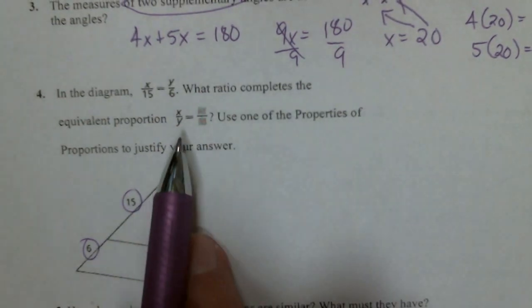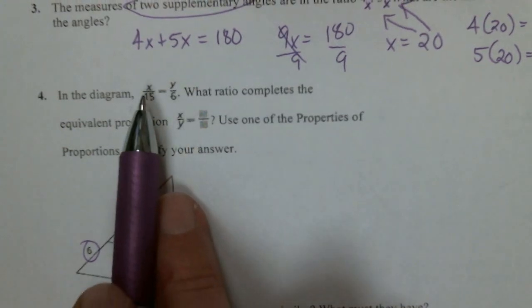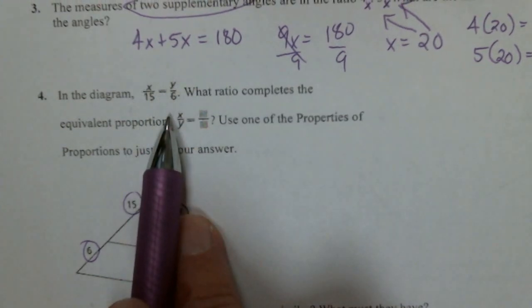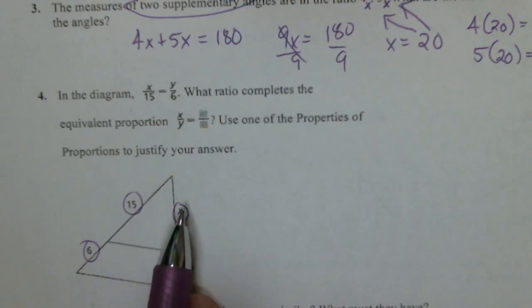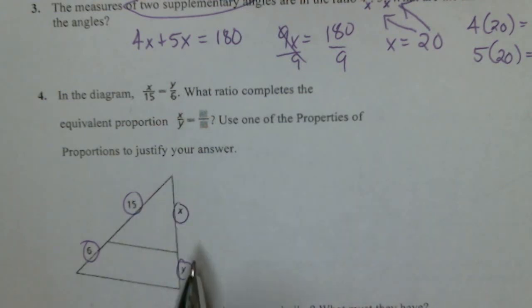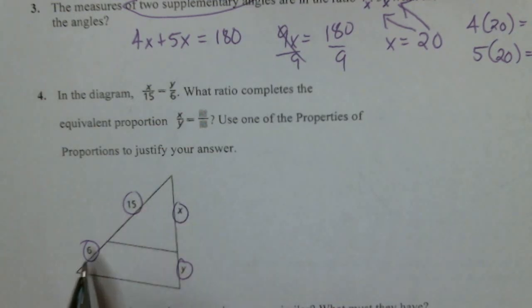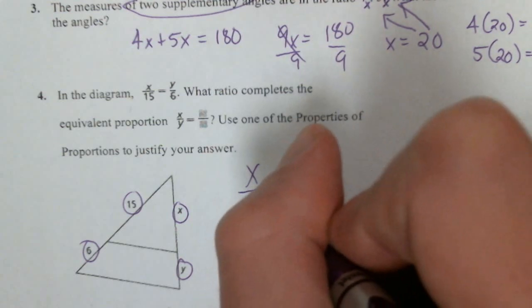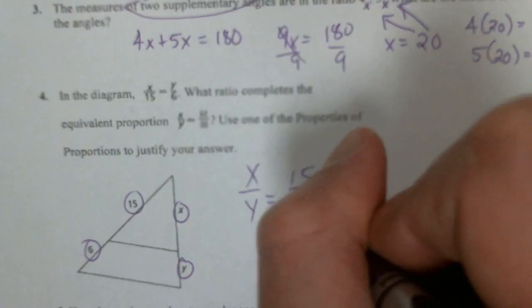So what they're asking us in this problem is, if x over 15 equals y over 6, right over left equals right over left, what is x over y? What is top over bottom? Well, top over bottom has got to be the same as top over bottom. So x over y has got to be the same as 15 over 6.